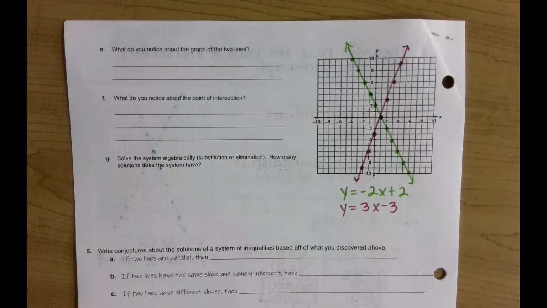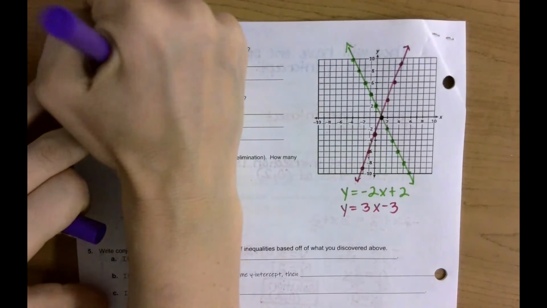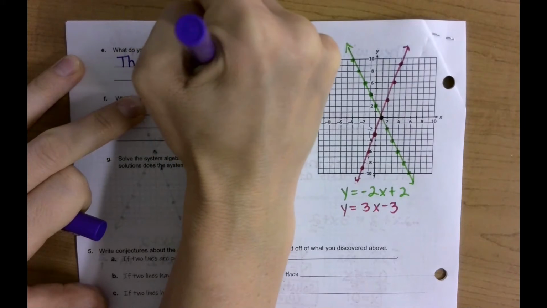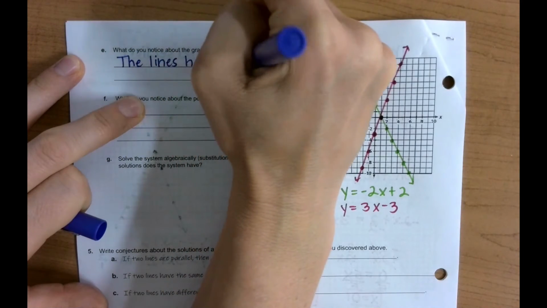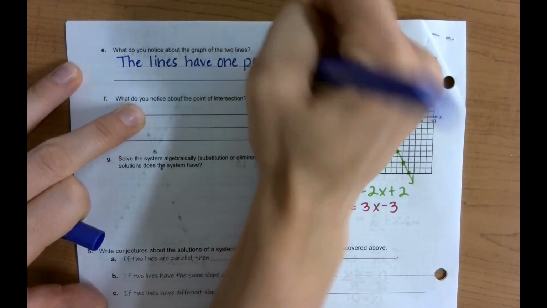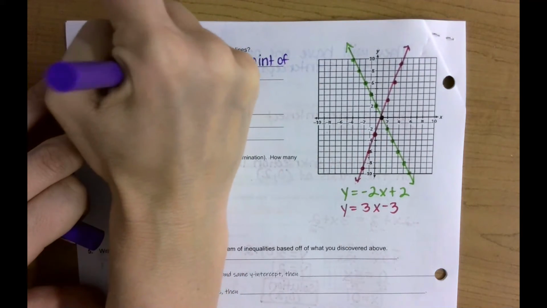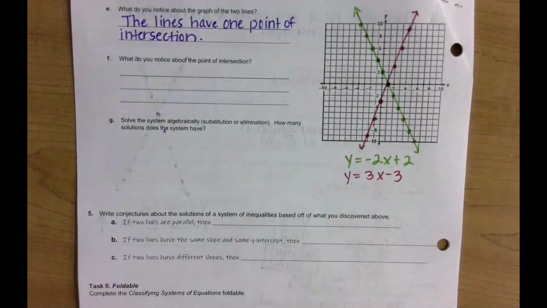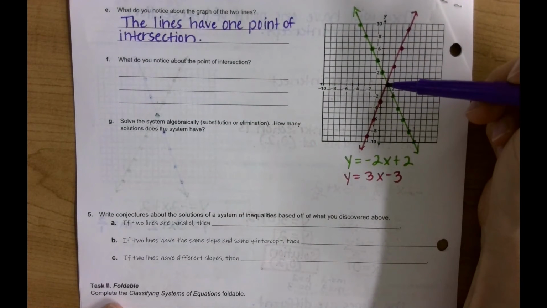Well, I noticed that they have one point of intersection. What do you notice about the point of intersection? Well, as I was graphing it, I noticed it was on the x-axis at 1, 0.